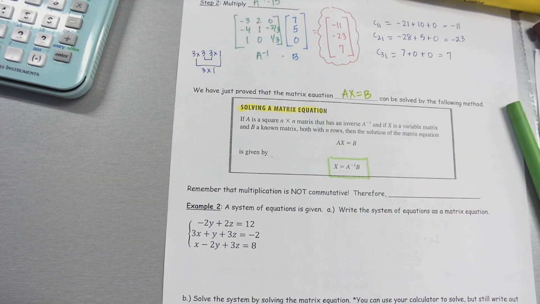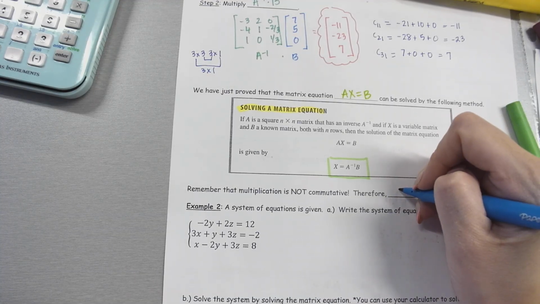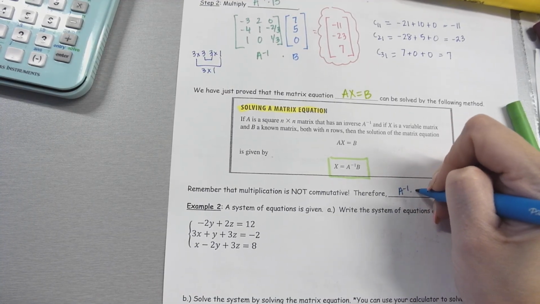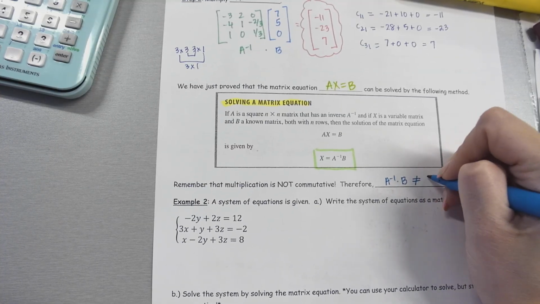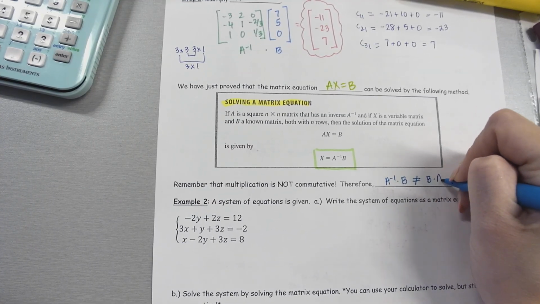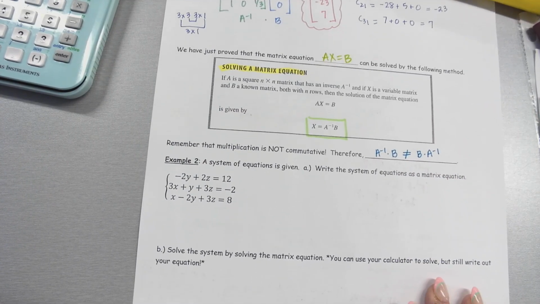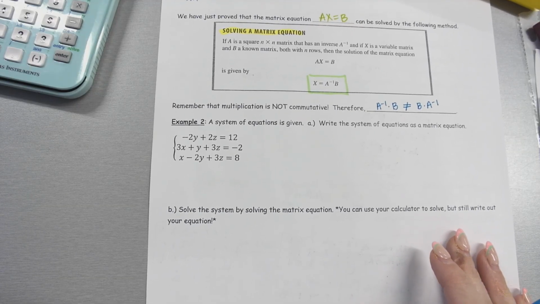So even when we're doing this on our calculator, the order that you're multiplying in is going to matter. Because if you try to do the matrix B times A inverse, okay, then you would get an error.